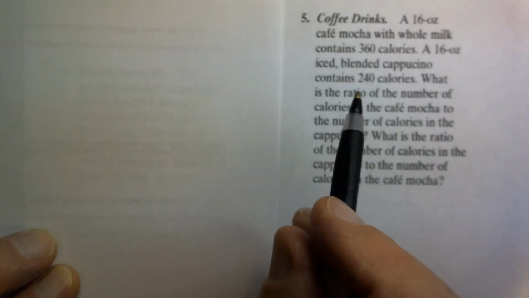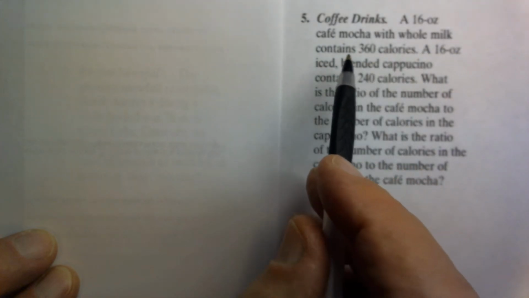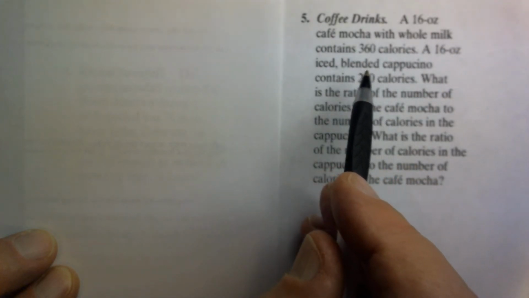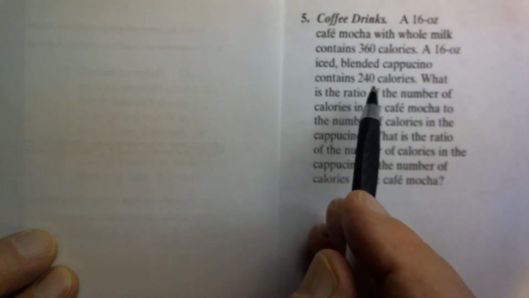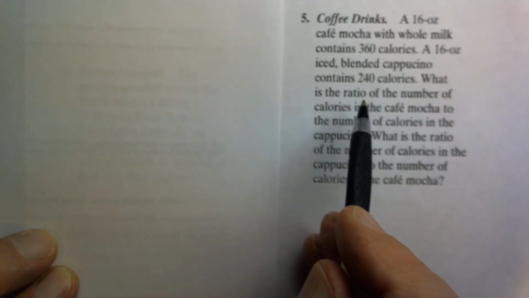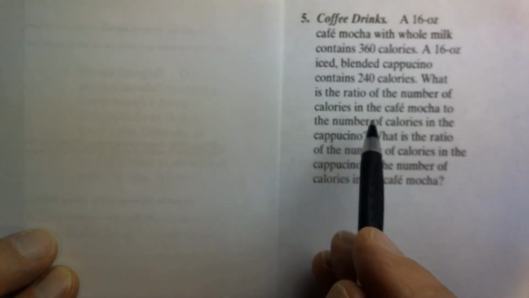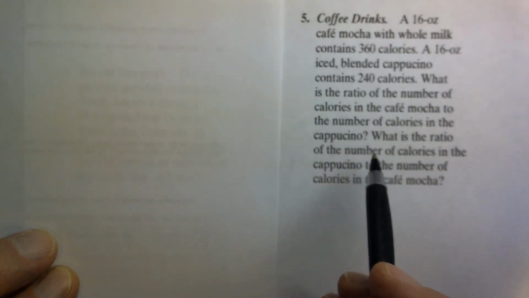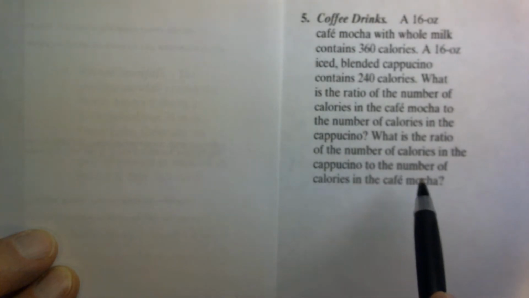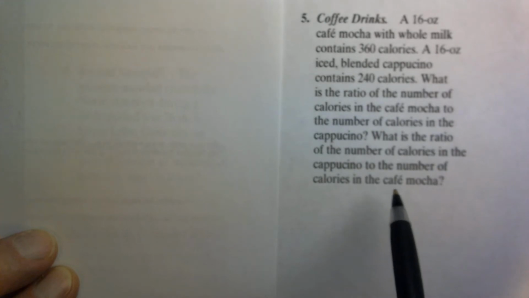Number 5 states a 16-ounce coffee mocha with whole milk contains 360 calories, and a 16-ounce iced blended cappuccino contains 240 calories. What is the ratio of the number of calories in a coffee mocha to the number of calories in a cappuccino? Second question, what is the ratio of the number of calories in a cappuccino to the number of calories in a coffee mocha?